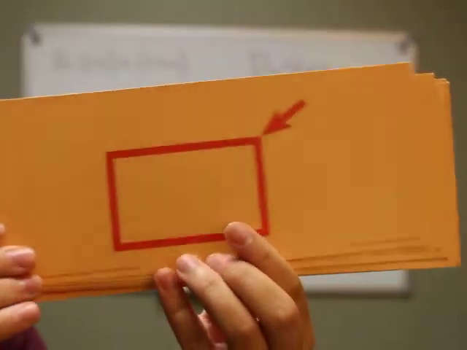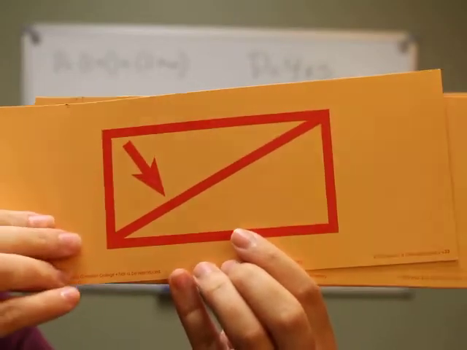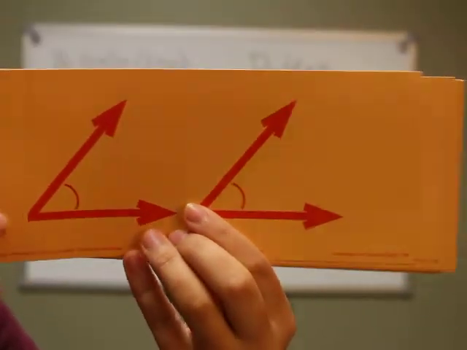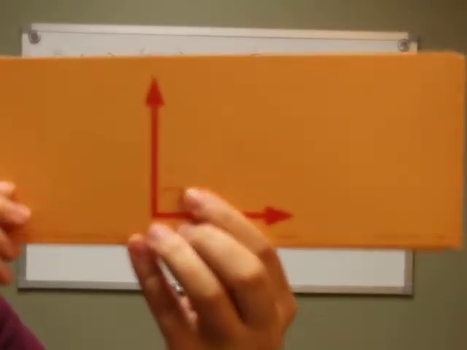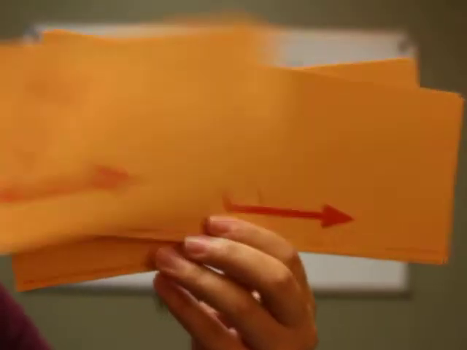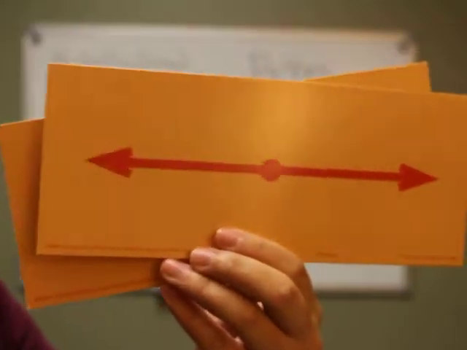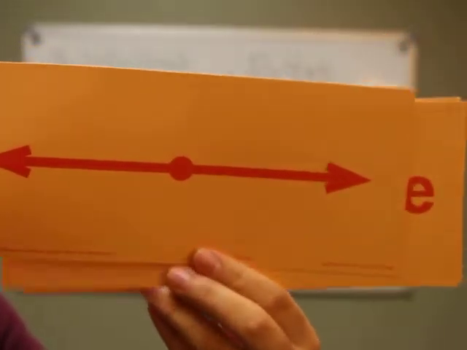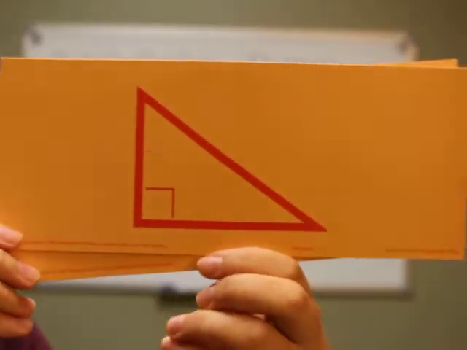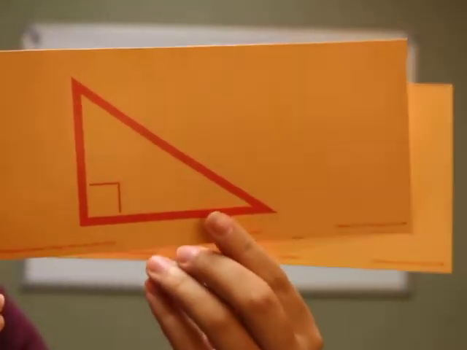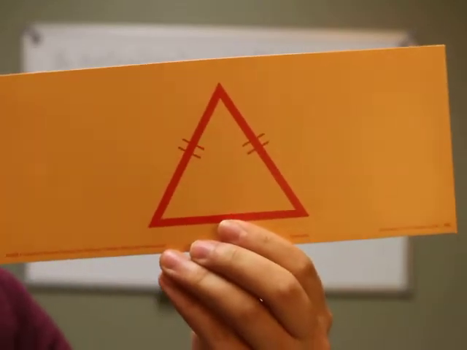Octagon, vertex, diagonal, congruent angles, right angle, acute angle, obtuse angle, straight angle. Wow, these are not very correctly in here. Right triangle and isosceles triangle.